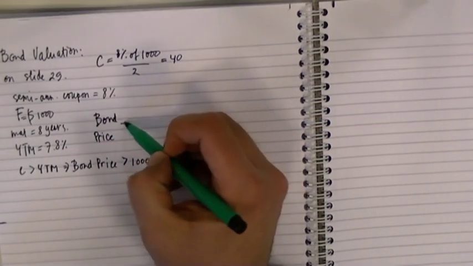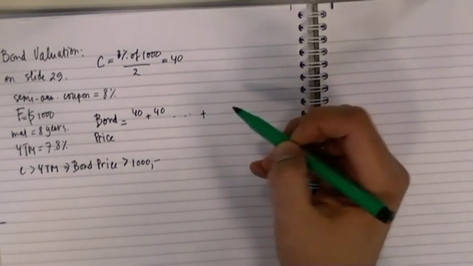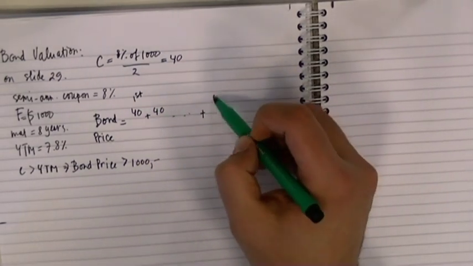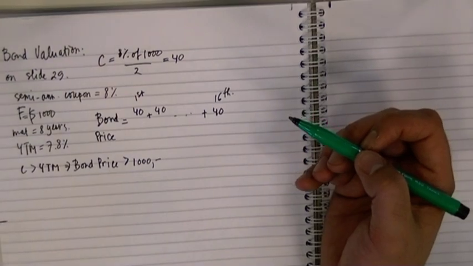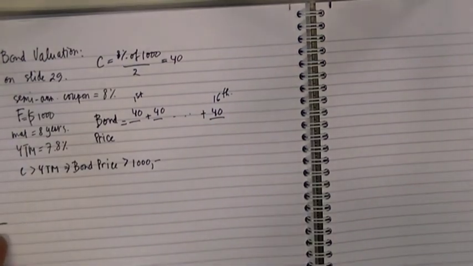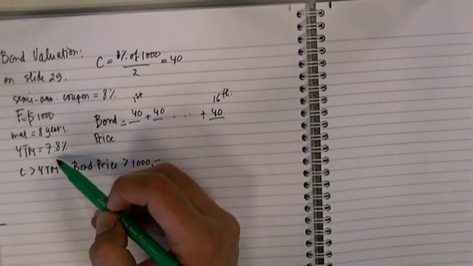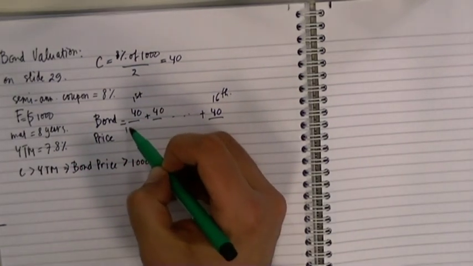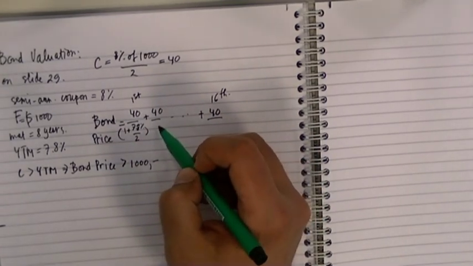So if we want to come up with the bond price, it's not that hard, because the structure would be 40 plus 40. How many times do we get 40? 16 times. This is the first, and this is the 16th. Why do we get 16? Because it has a maturity of 8 years and it pays semi-annually. So we have to discount those things by 1 plus R. But this R refers to the yield to maturity, so this 7.8%. The 7.8% is always quoted yearly, while we discount semi-annually. So it should be 1 plus 7.8% divided by 2.